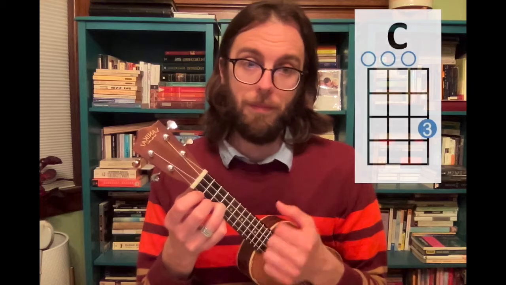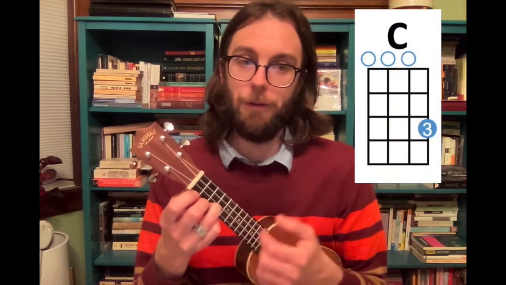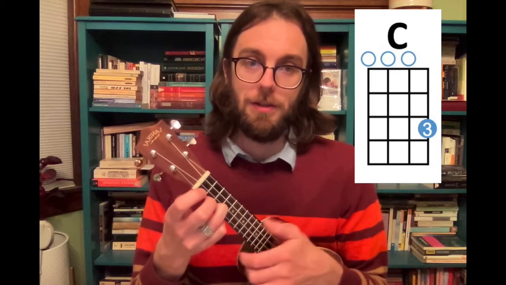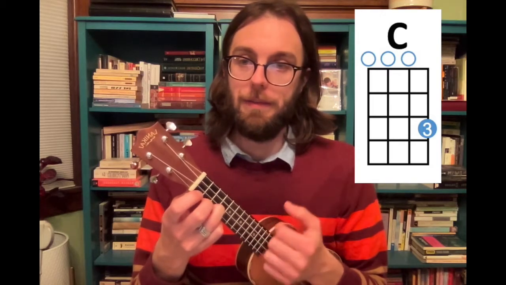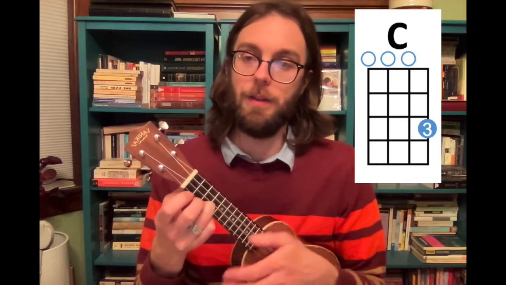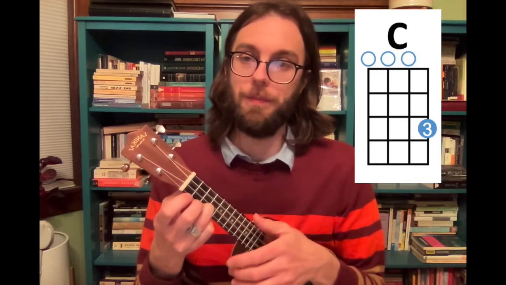So in the key of C, you have your C major chord, which is shown on the screen. I won't play it too much because this is the very first chord I teach. So 3rd finger on 3rd fret, the rest are open.